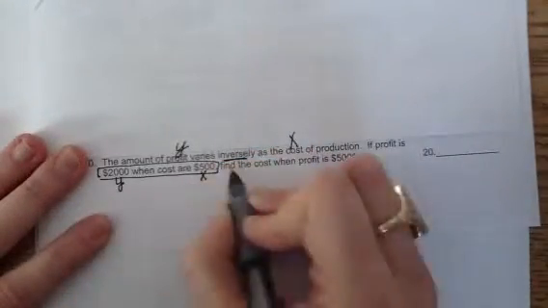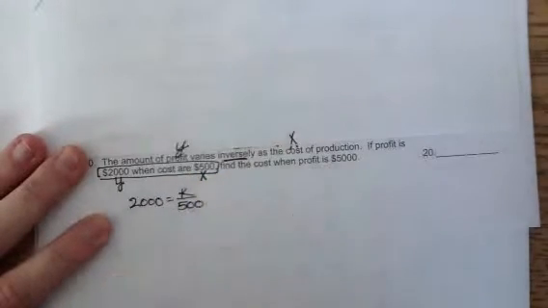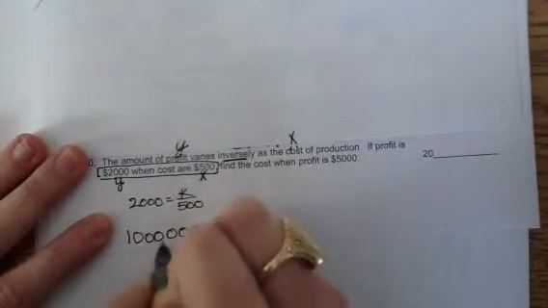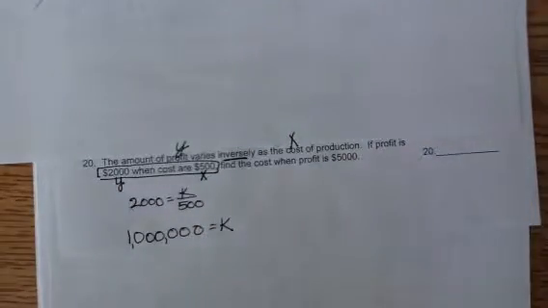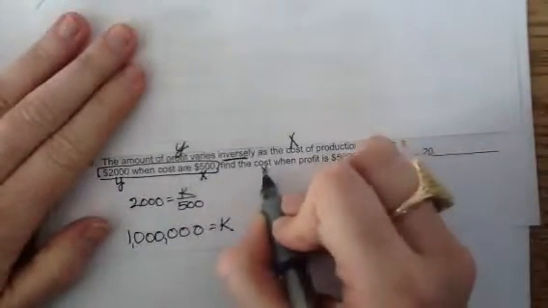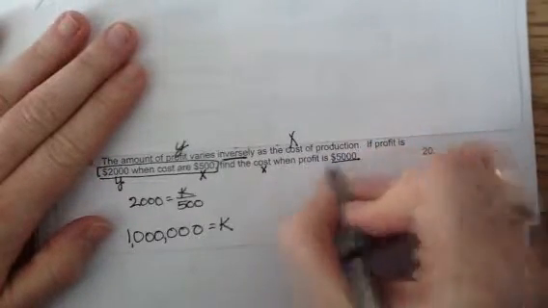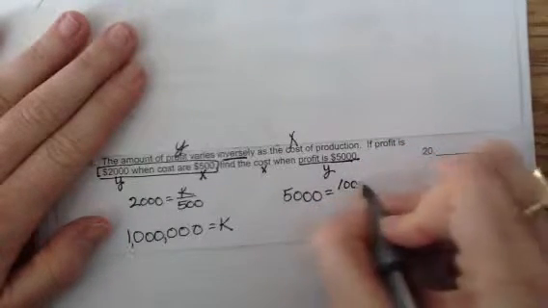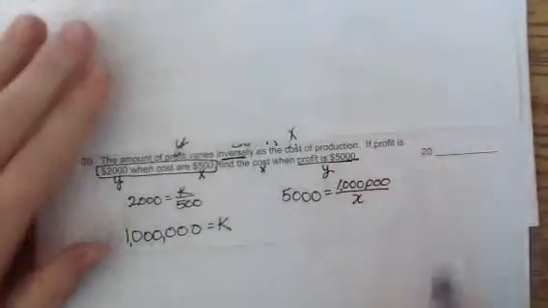Cost is 500. That's your x. If it's inversely, it means 2,000 equals k over 500. You're going to multiply and you realize that that's 1,000,000. So k is 1,000,000. Come over here. It says find cost. So I'm actually trying to find x this time, not y. So I know what y is because that's my profit. So I have 5,000 equals 1,000,000's on top. That's my k. And I don't know x.